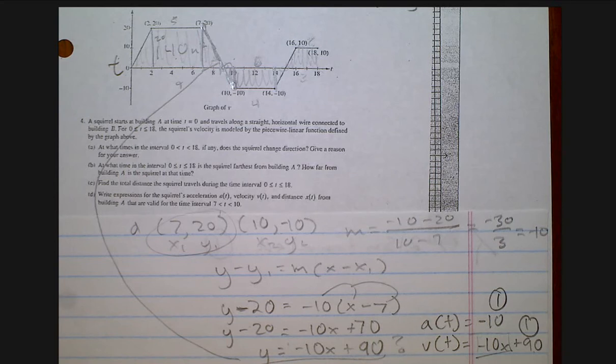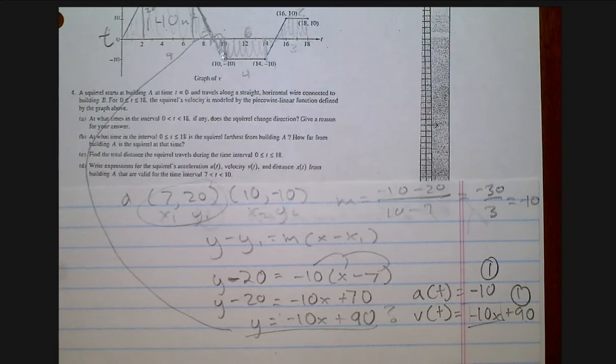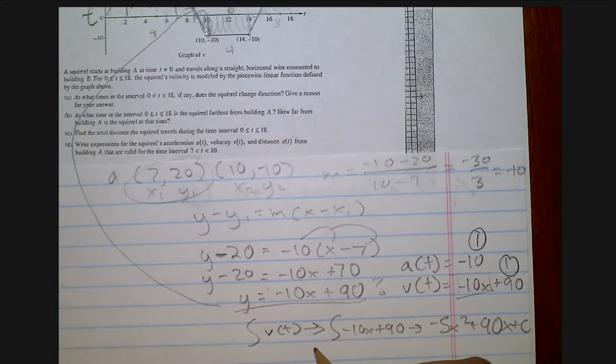Third point, the position function. How do I get the position function given the velocity function? Think. I have to integrate the velocity function, which gives me the integral of -10t plus 90, which is -5t squared plus 90t plus c. That's not my velocity function, that's my position function. And forgive me, I wrote x, but just pretend that's t. -5t squared plus 90t plus c.